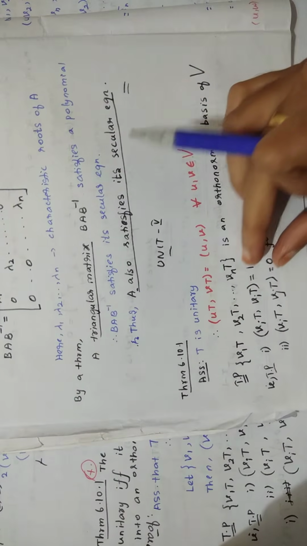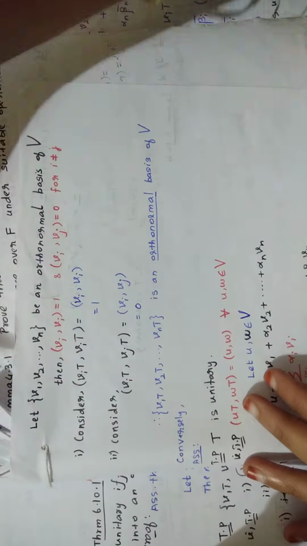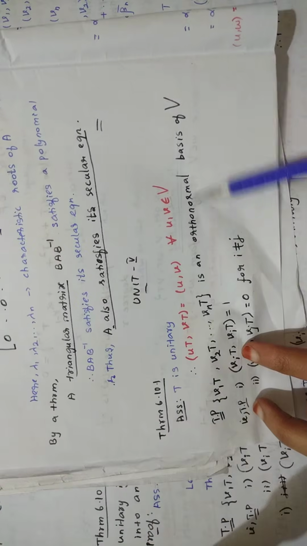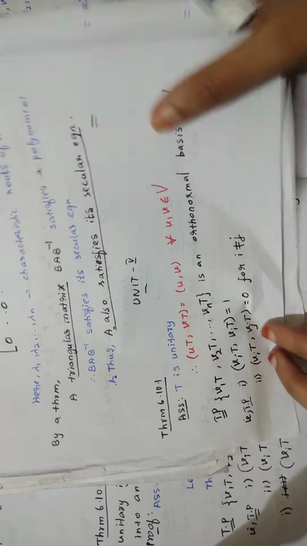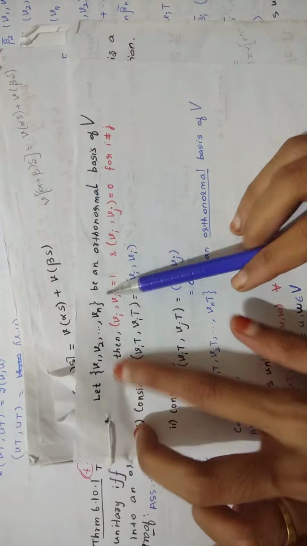To prove these two conditions, before that you have to do something. Here, first you are taking an orthonormal basis of V. You have to prove this is an orthonormal basis of V, but what you do is, let V1, V2, etc., Vn be an orthonormal basis of V. You are taking it like that.